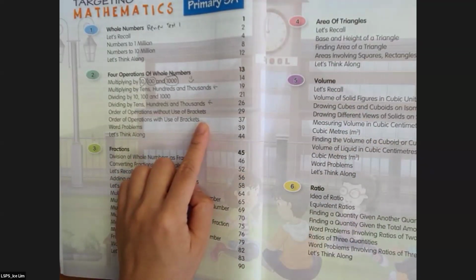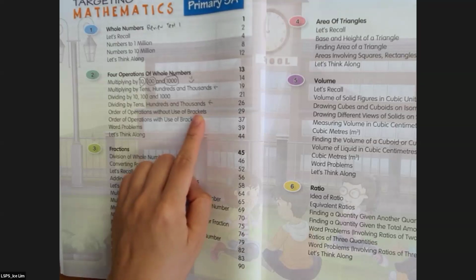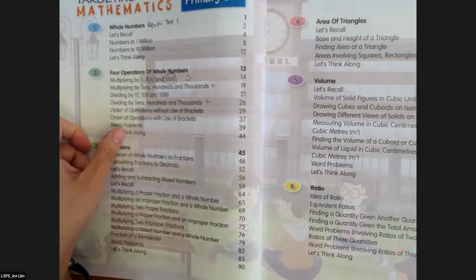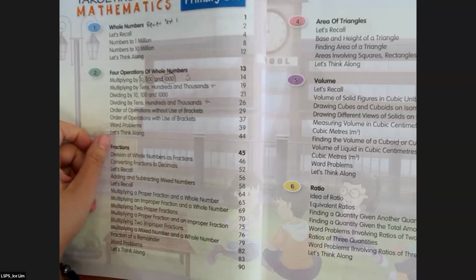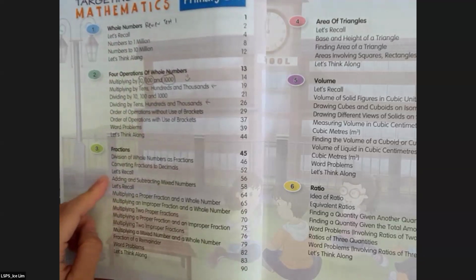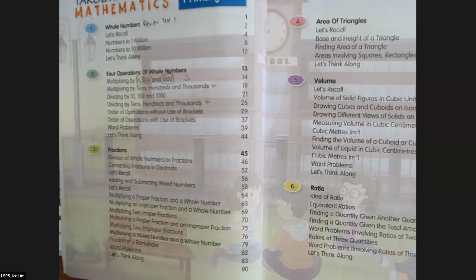Yes, after you solve the paper. Are you okay with order of operations? Maybe the word problem part is a struggle for many of us. But look at the amount of learning objectives that will be tested as well, not just word problems.